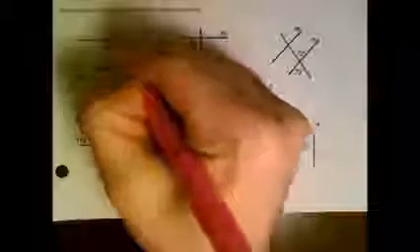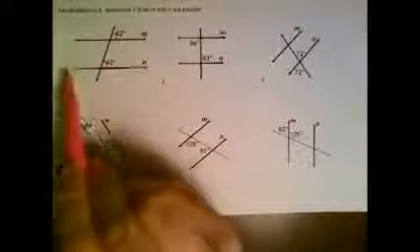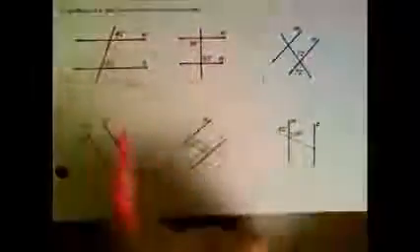All right, let's start by taking a look at number 1. In number 1, we have these two corresponding angles that are both 42 degrees. Therefore, they're congruent. Now we know if the corresponding angles are congruent, then lines M and N are parallel. So I'd say yes, M is parallel to N. And again, that's because of those corresponding angles.